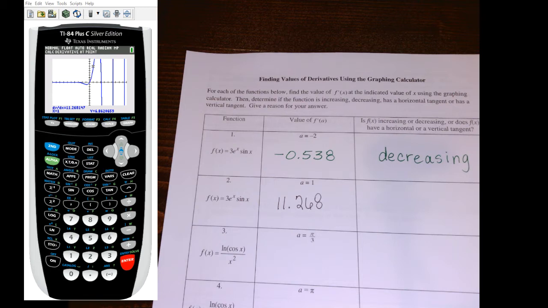But I want you to take a minute now. Oh, we didn't finish this one. So number 2, are we increasing, decreasing, horizontal tangent, or vertical tangent? What do we have here? Tell me in the chat there.